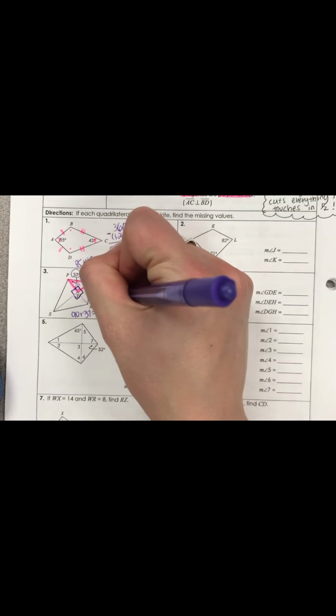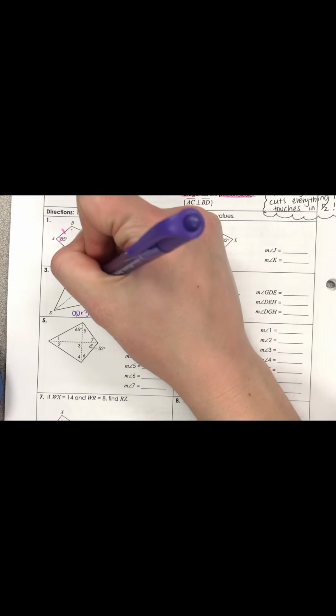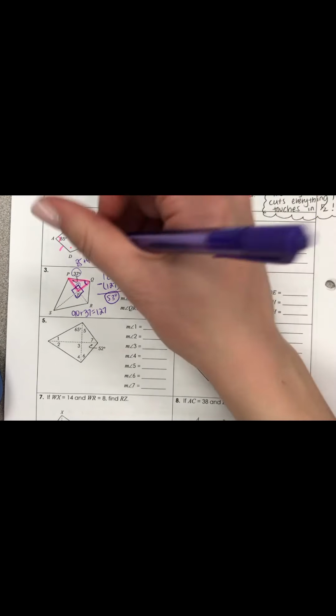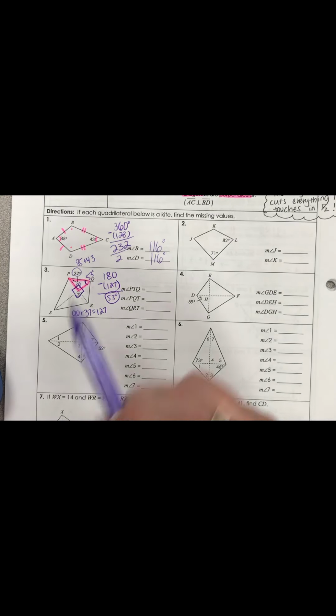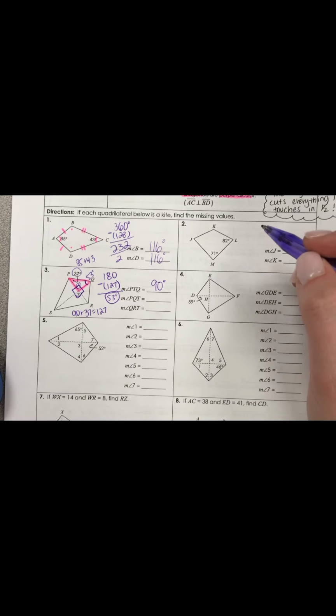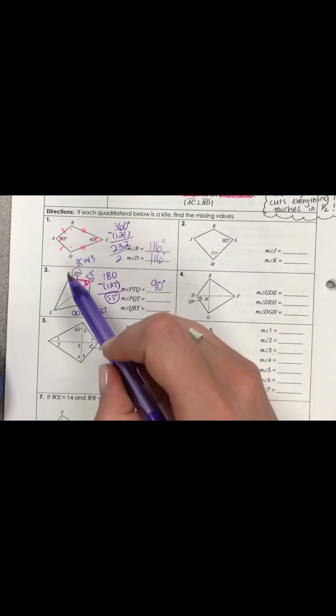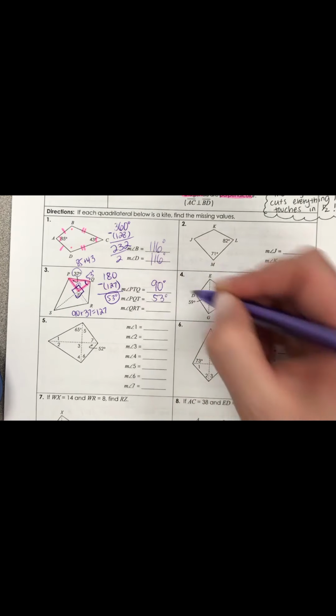So far, I know 53 degrees is what's missing. This upper angle in corner Q is 53 degrees. That's all I need to fill in what they're asking me about. Angle PTQ is at the center of this kite. It's a right angle. PQT is the 53-degree angle I just solved for.